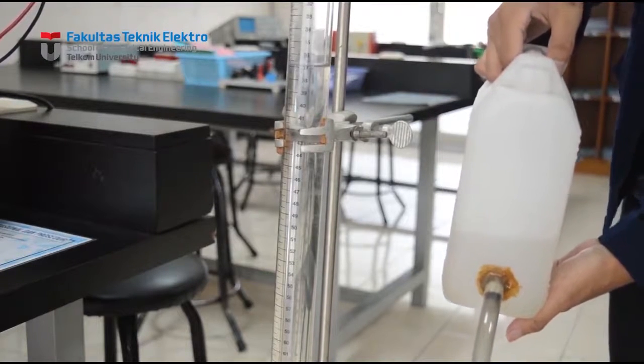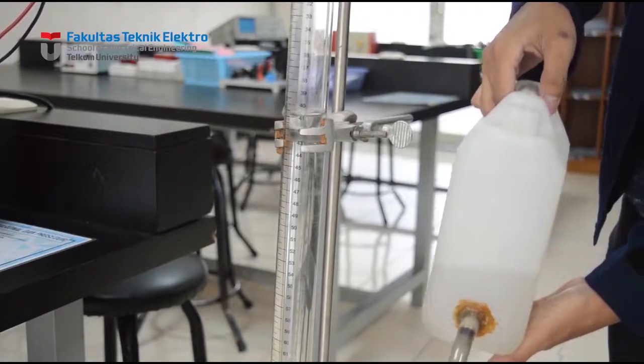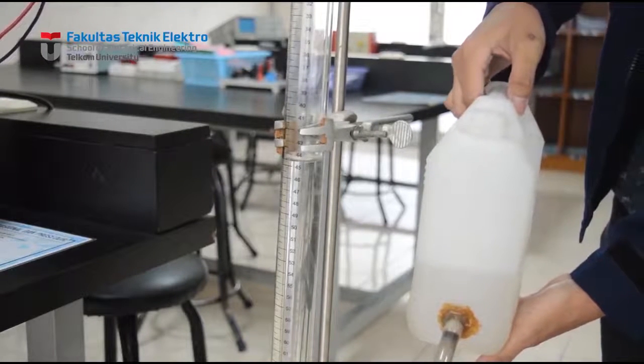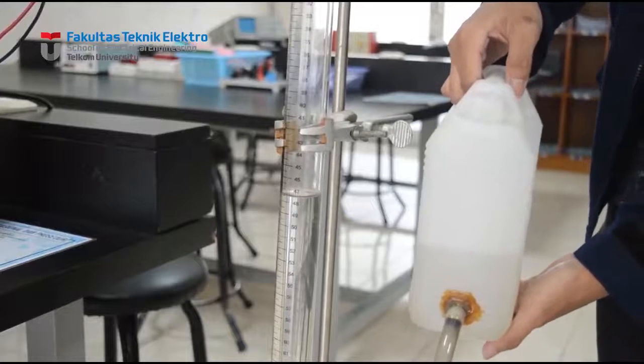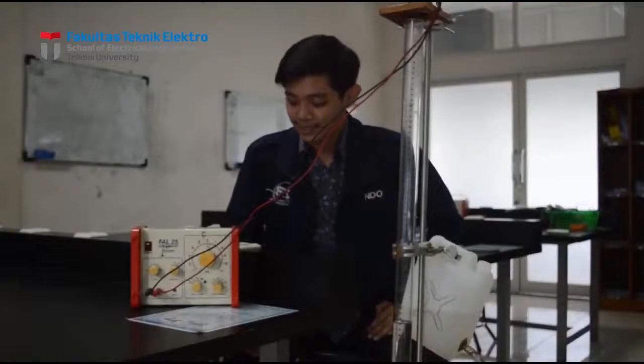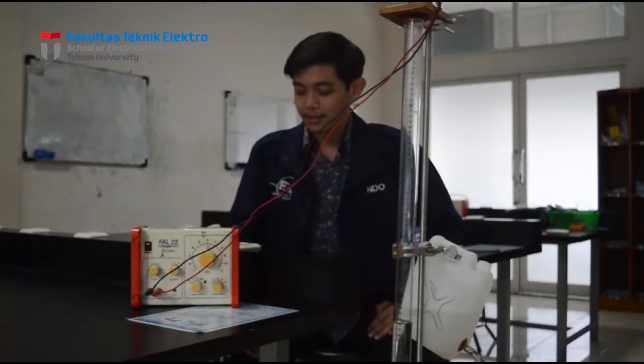Therefore, the water level will always be parallel to the plastic water reservoir. Okay, next, I will explain how the practicum works.